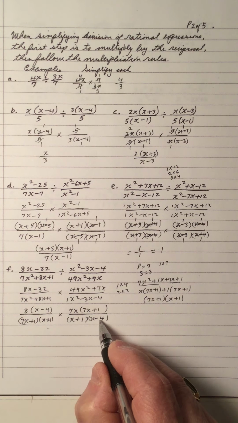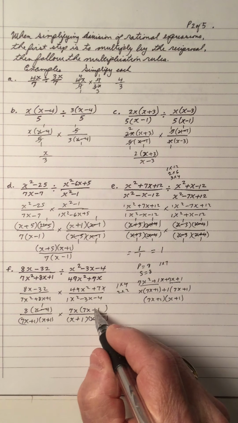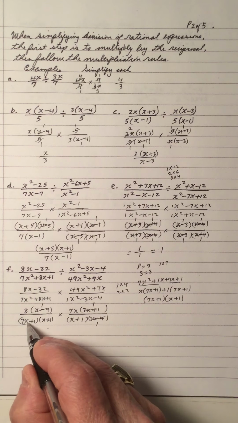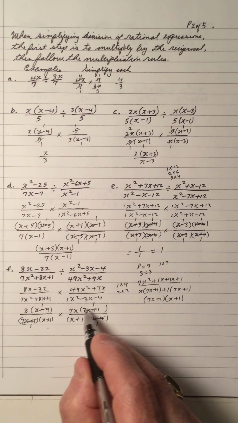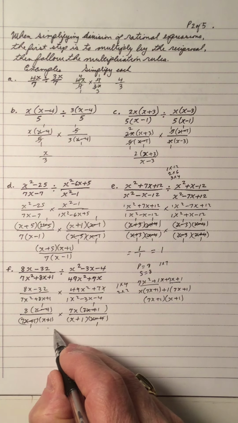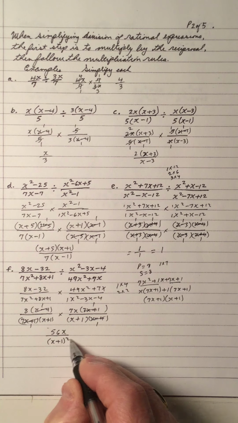8 cannot cancel anywhere. Negative 4 is here and here, so they cancel. 7x, no x down below, no 7, no monomials. We got an x plus 1 top, an x plus 1 bottom. And so we're finished. We have an 8 times 1 times 7x times 1, so 7 8 are 56x. X plus 1 times x plus 1 is x plus 1 squared.